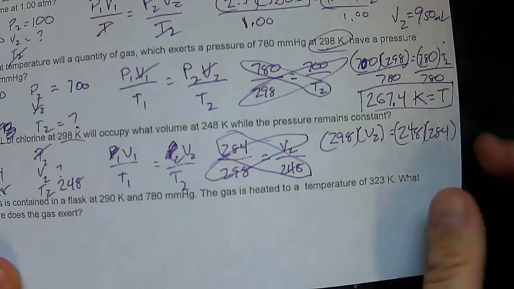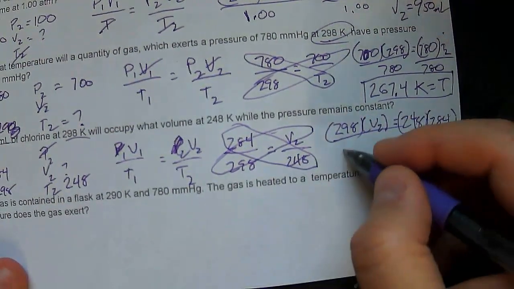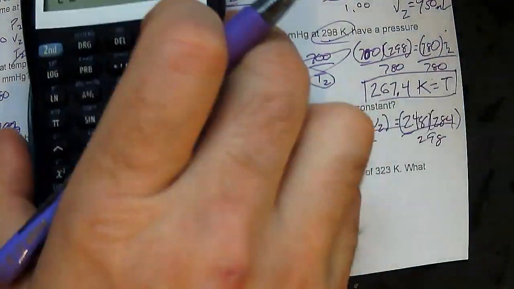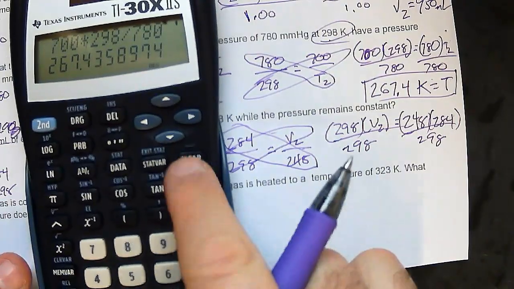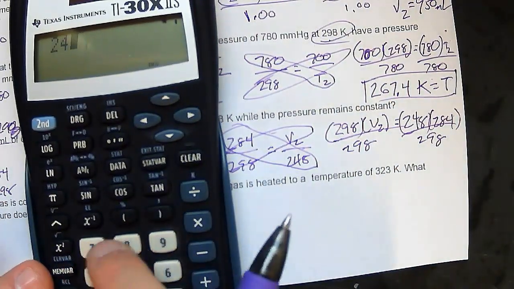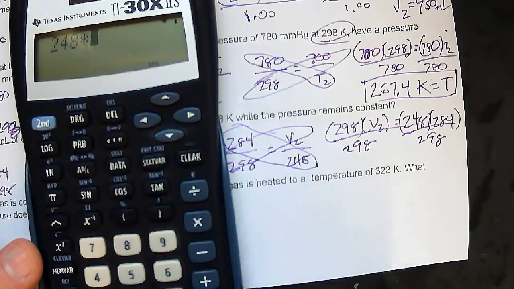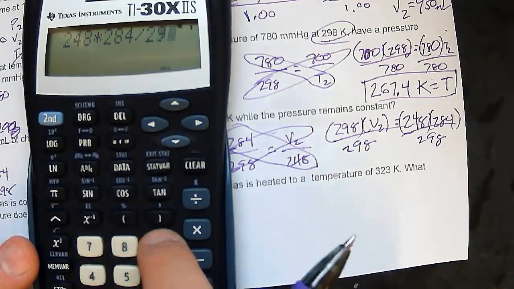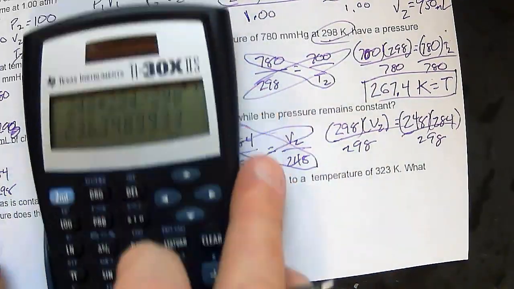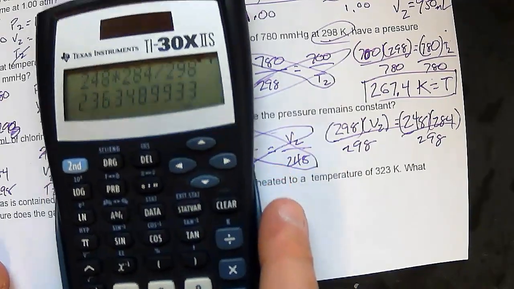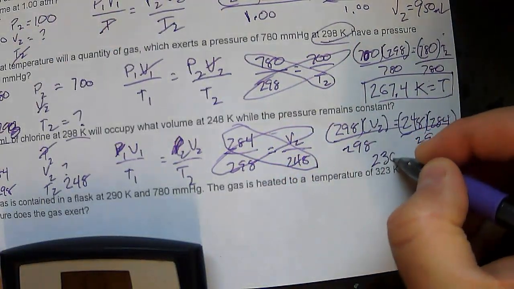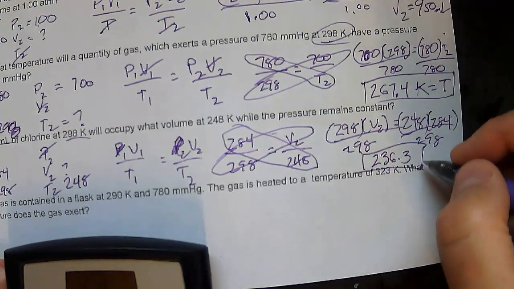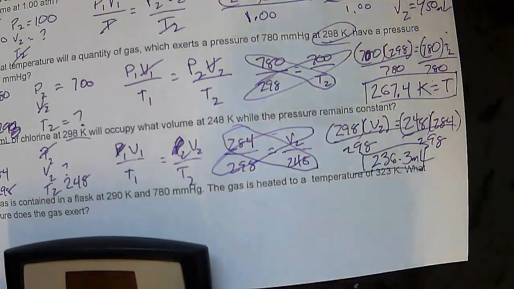This one's a little confusing because there's lots of 2's and 8's in there, but we still do the same thing. Divide both sides by 298. Now we're ready for the calculator. 248 times 284 divided by 298. It's 236.3. That unit will be milliliters.